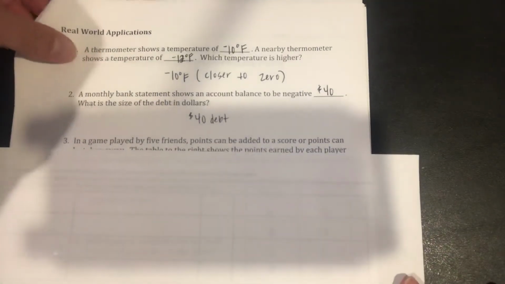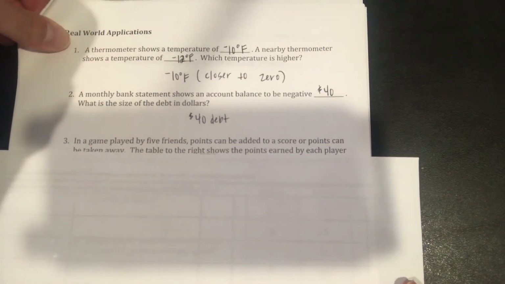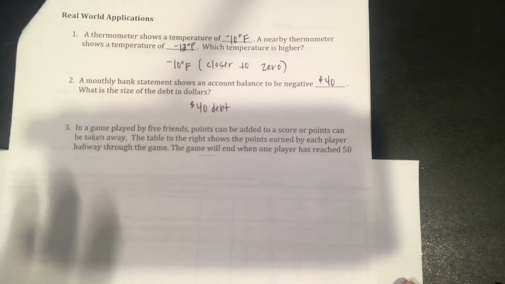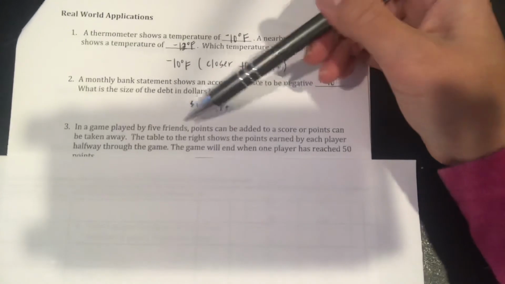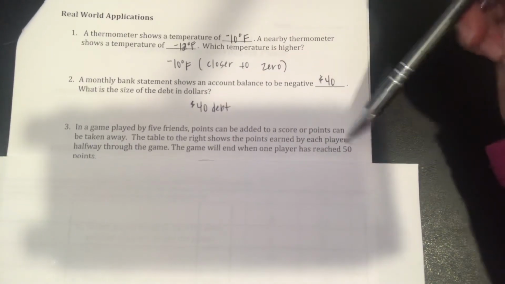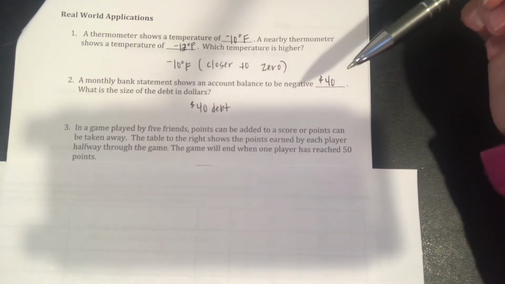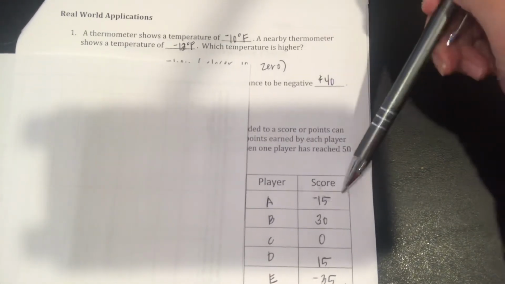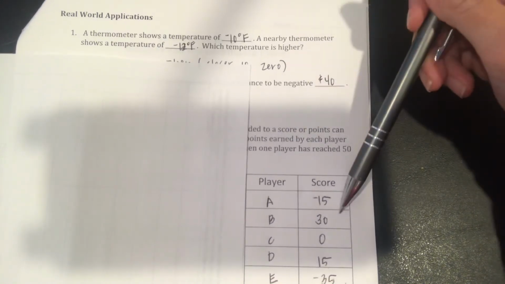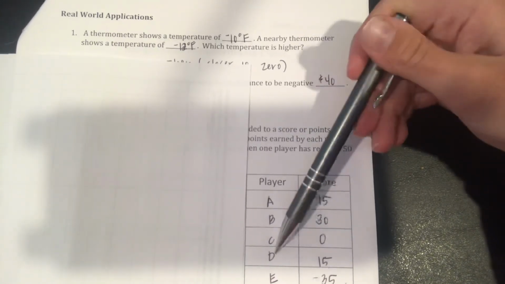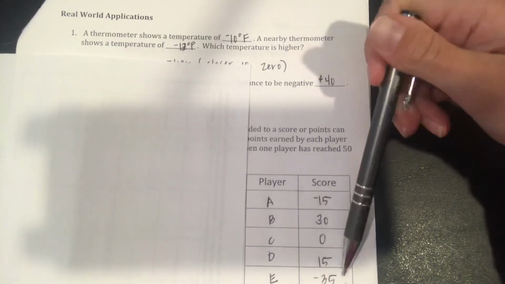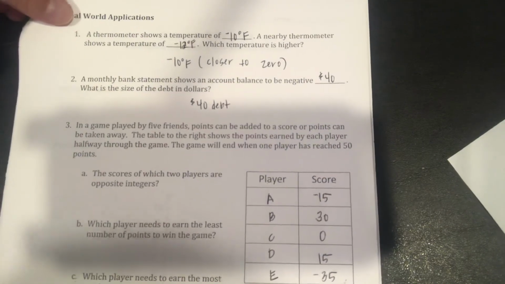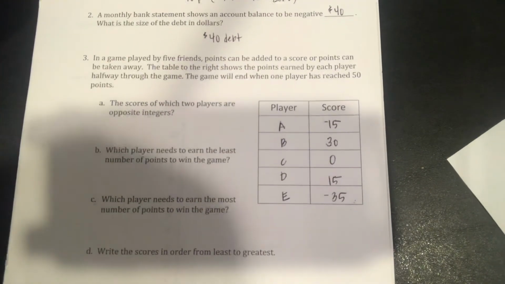In a game played by 5 friends, points can be added to a score or points can be taken away. The table to the right shows the points earned by each player halfway through the game. The game will end when one player has reached 50 points. So here is the scoreboard. So we have player A is -15, player B is 30, player C is at 0, player D is at 15, and player E is at 35. So let's go ahead and look at the questions. We'll use our data table here.